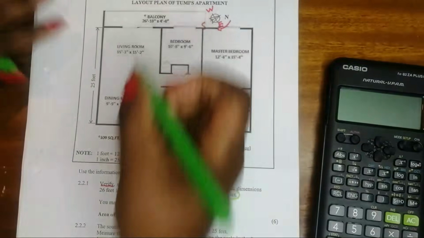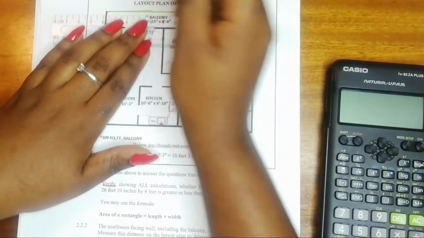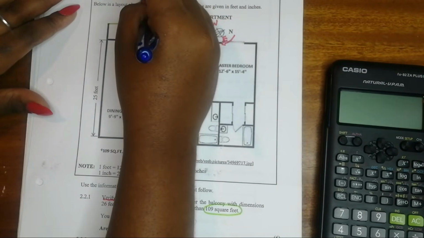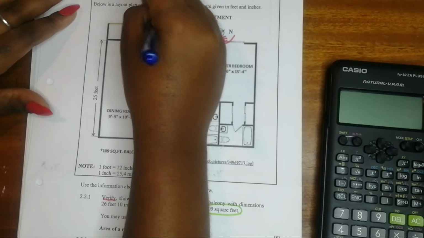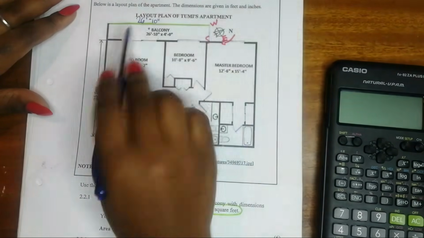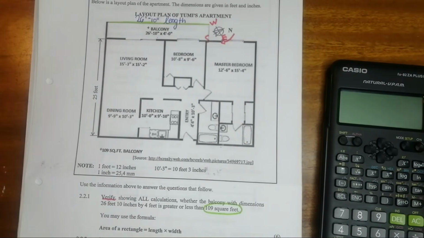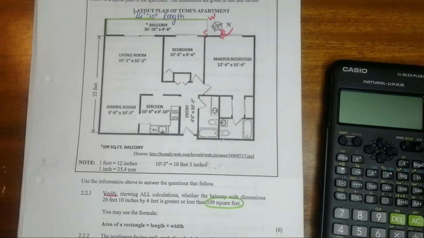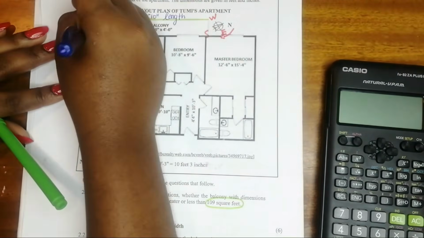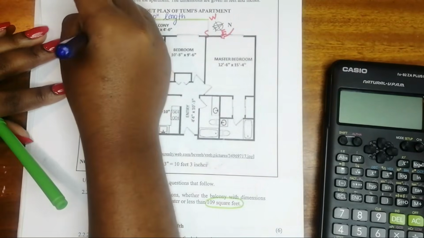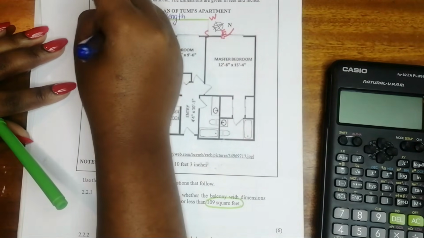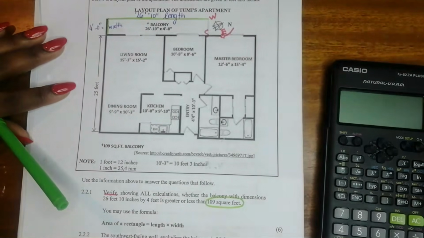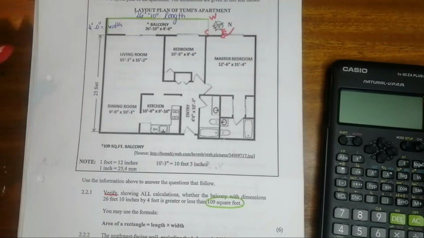We're given the length, which is 26 feet and 10 inches. And we are also given the width, which is equal to 4 feet and 0 inches. So we basically need to use these dimensions to calculate the area of the balcony.